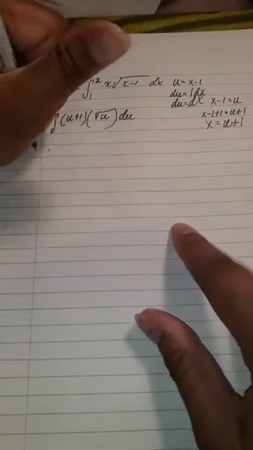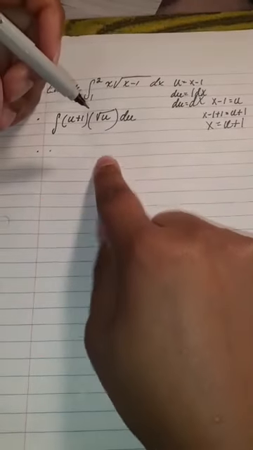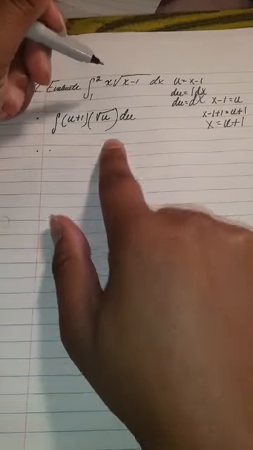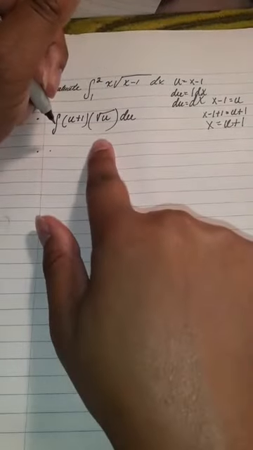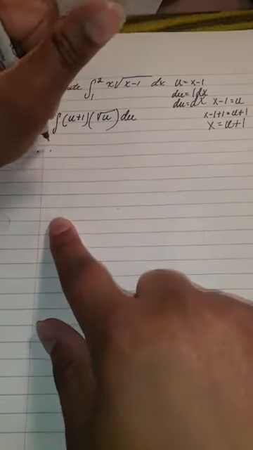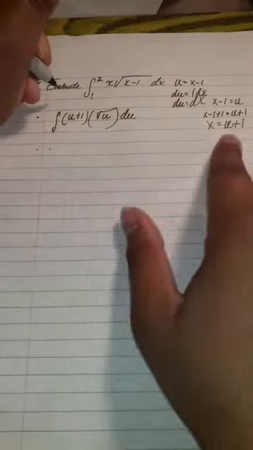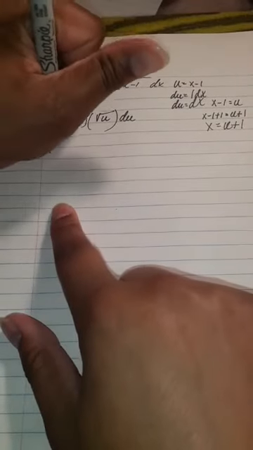Okay. Now, if you want to, yeah, I am going to do that. What I'm going to do is go ahead and rewrite this. I'm going to rewrite this as, well, first of all, let's find the new limits first before we do anything. Let me do that part, get that out of the way.